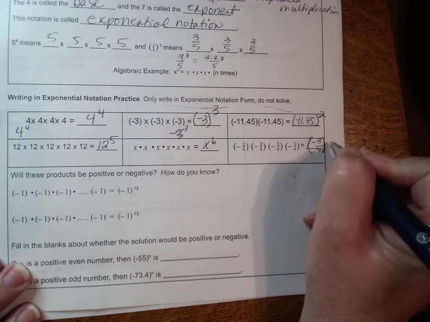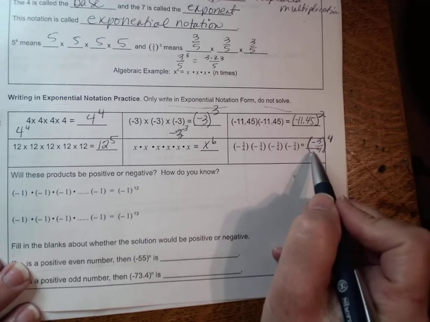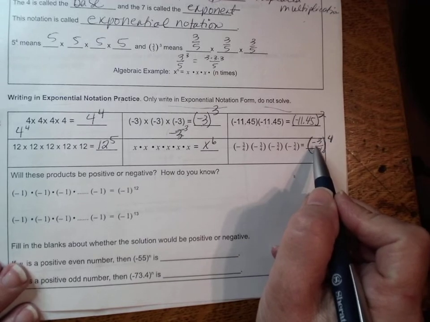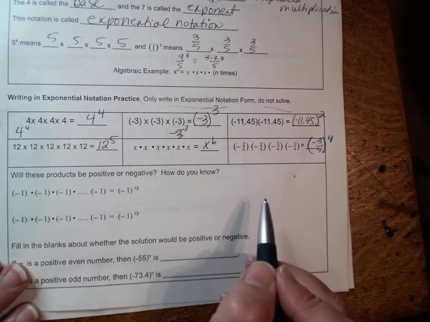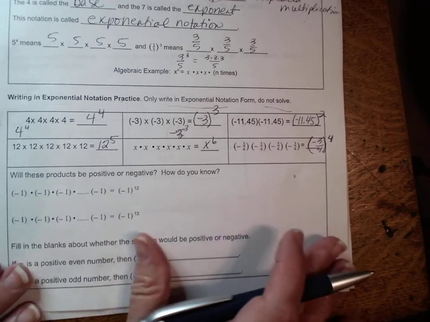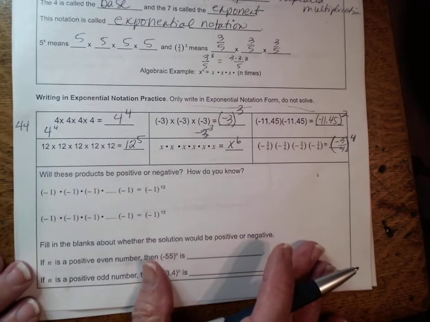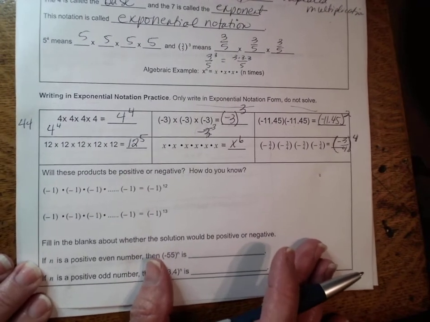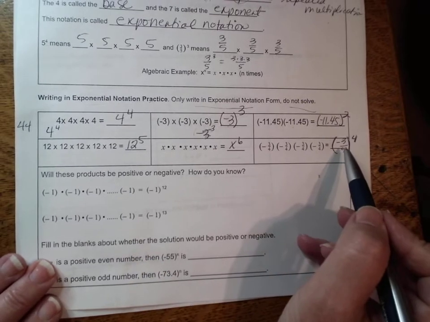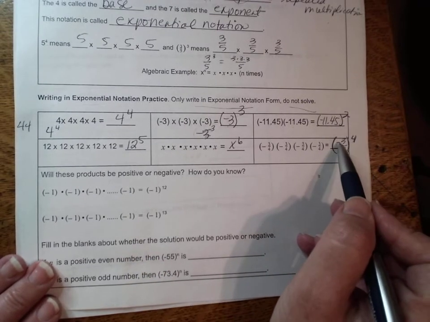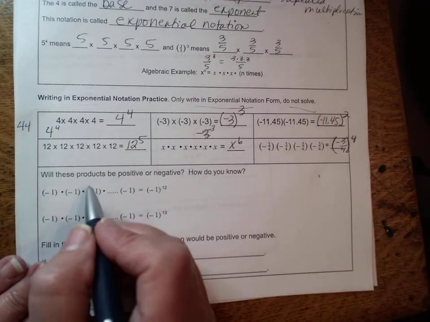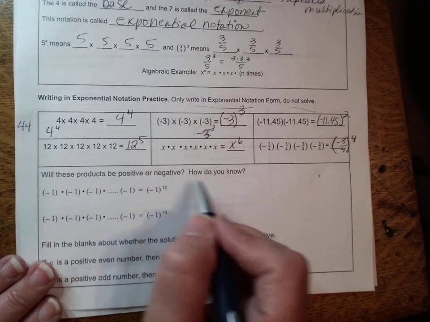You put your parentheses to the 4th power. Because if we multiplied a negative 4 times, is that answer going to be positive or negative? Good. Positive. It's going to be positive. Now, if we multiplied it 3 times, it's going to be negative. Okay, now, will these products be positive or negative, and how do you know?